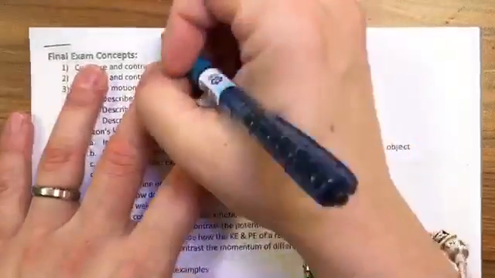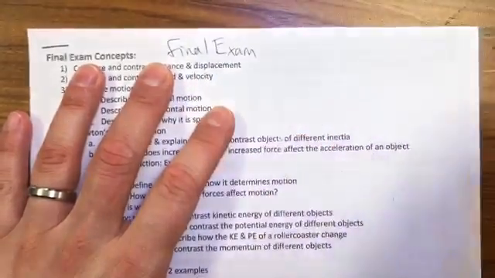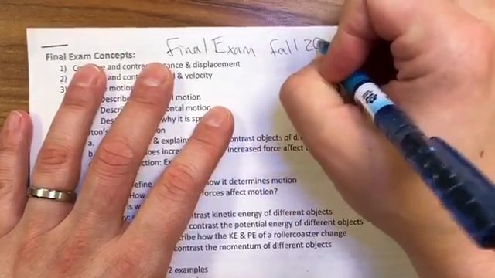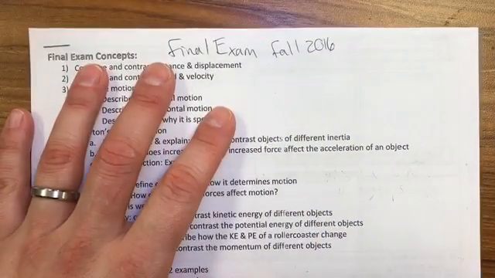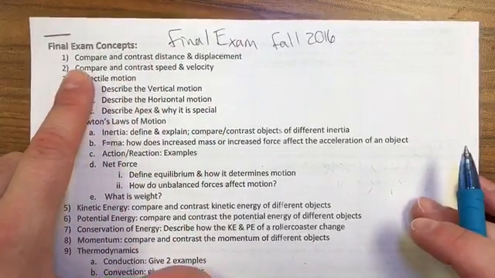Okay, this is reviewing for the final exam. Physics, obviously, Ms. Lule. This is designed for fall 2016. It might be exactly the same for any date after that. Okay, so compare and contrast.